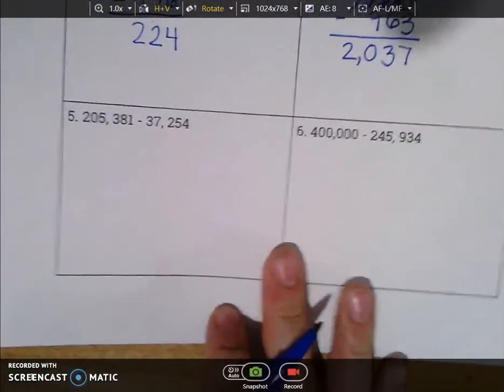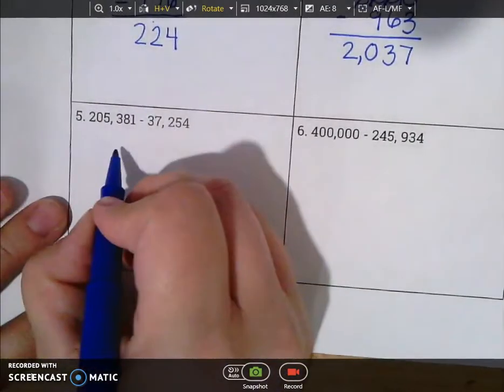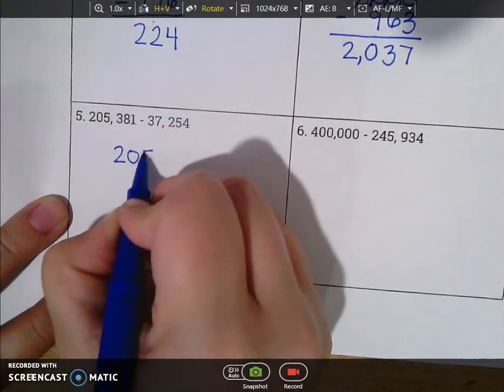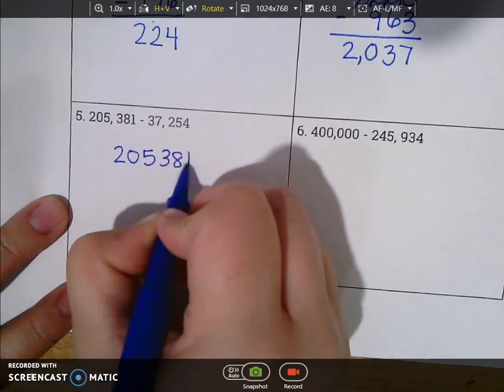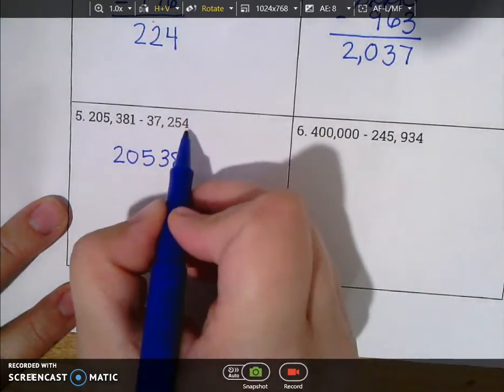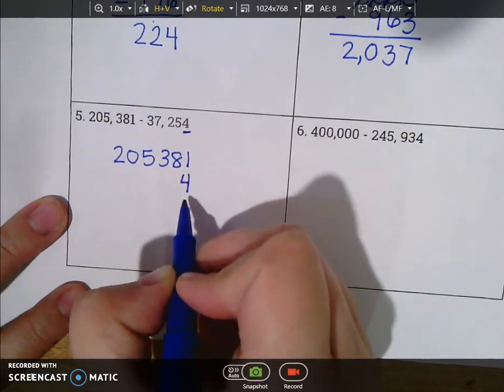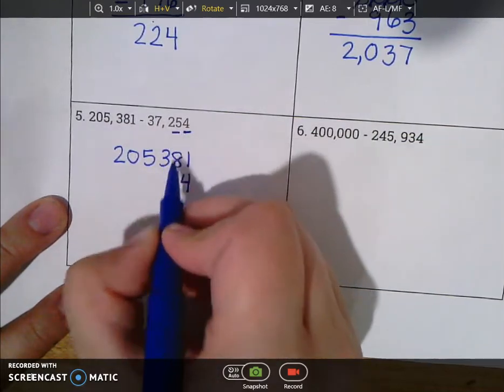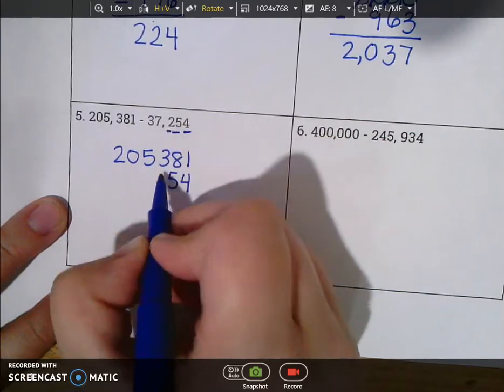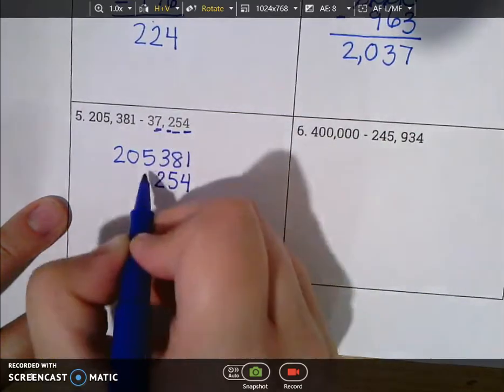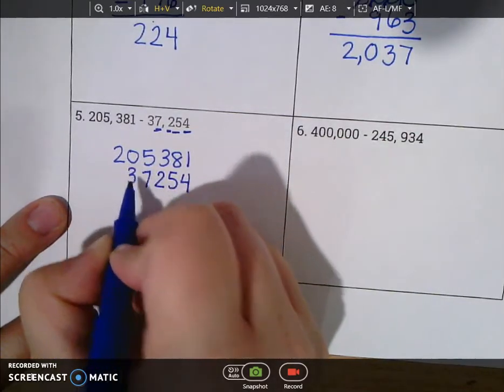Okay. Number 5. We've got 205,381. And I'm going to subtract by starting in the ones place and lining up those place values. The 1 should be right on top of each other. The tens, the hundreds, the thousands, and the 10,000s.